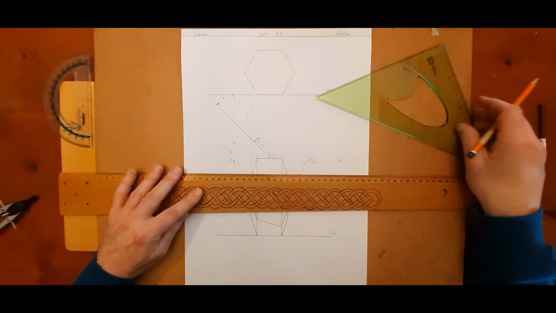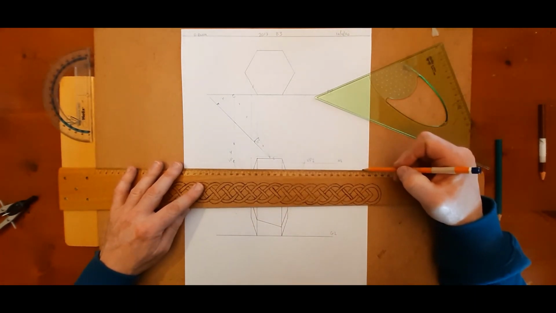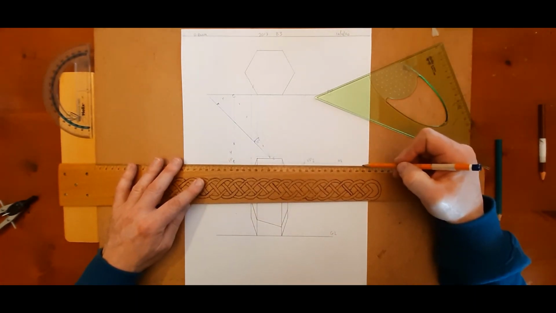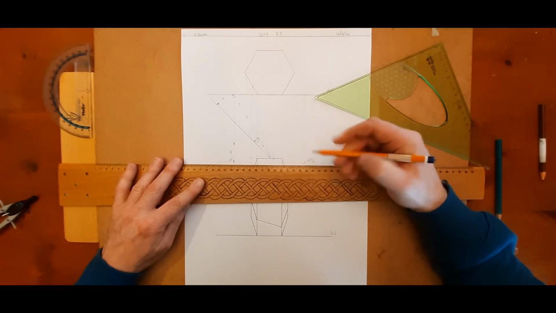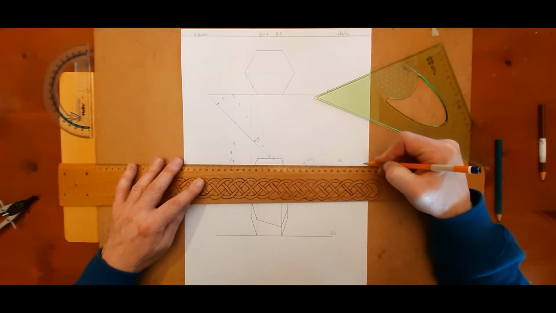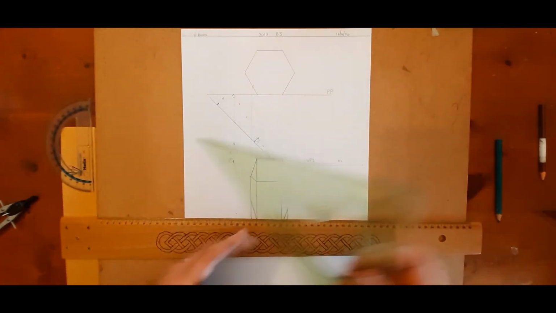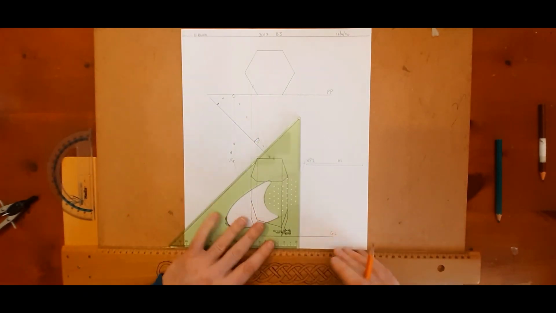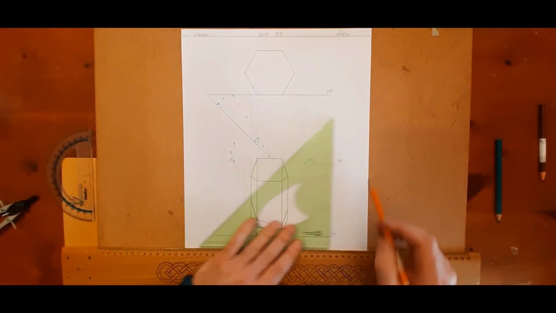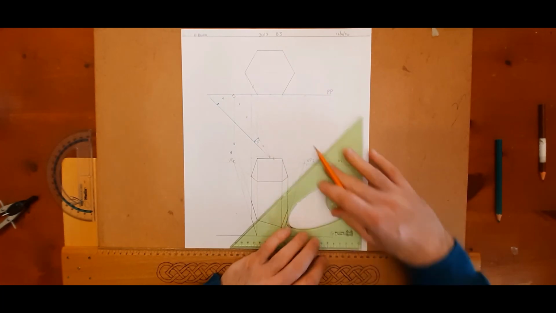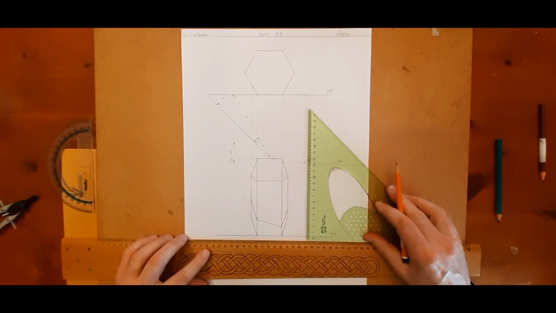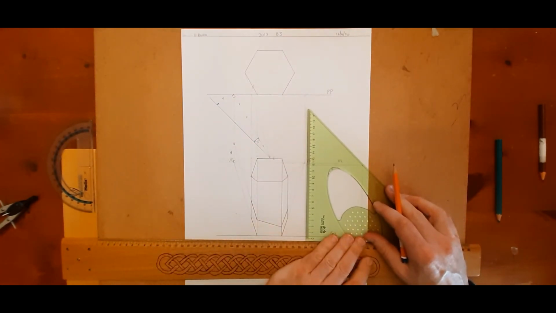So I'll just mark off 90 millimeters here first of all. Okay, I might fit it in here. So that's 90. And it just goes over that line there.